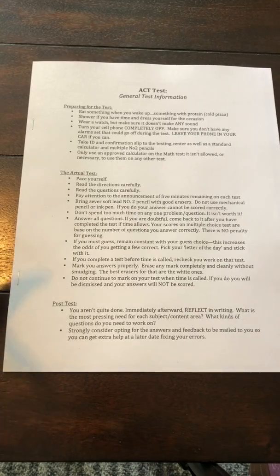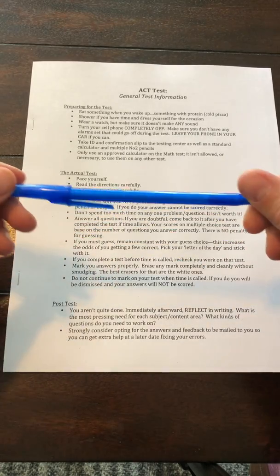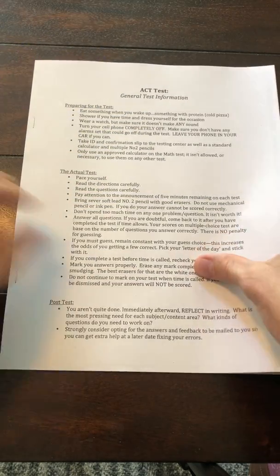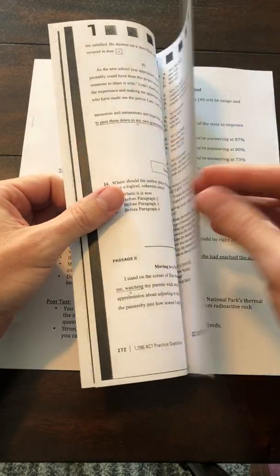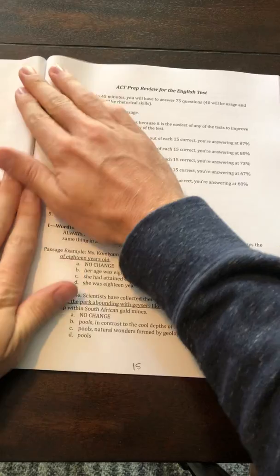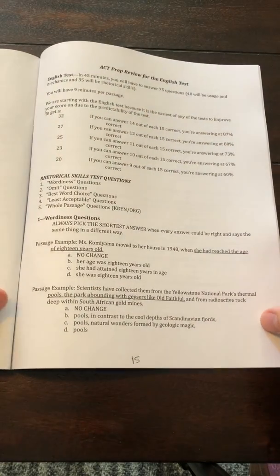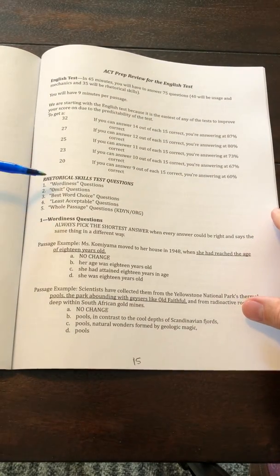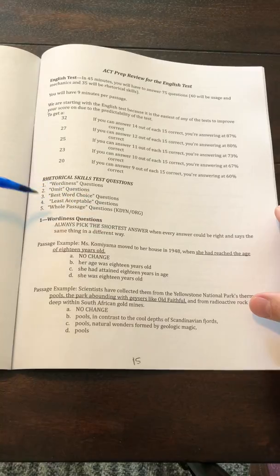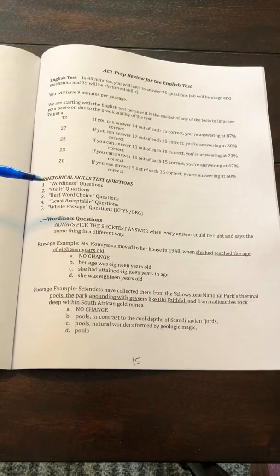All right, welcome back. So ACT English Session 2 is what we're looking at today. Last time we met, we looked at passages 1 and 2 and discussed rhetorical skills, types of questions. We looked at these 5 in specific: wordiness, omit, best word choice, least acceptable, and whole passage questions. You should have a pretty good understanding of these 5 rhetorical skills questions. We're going to do some review over these in session 3.